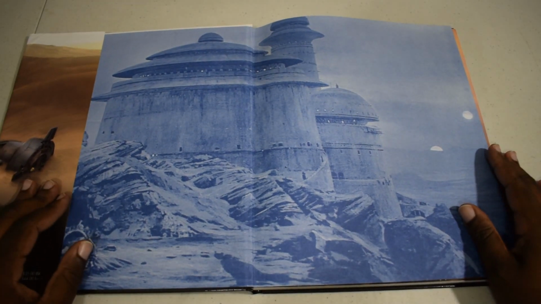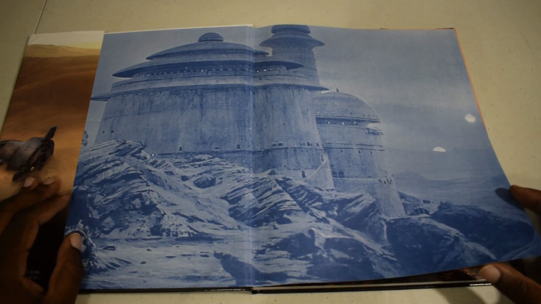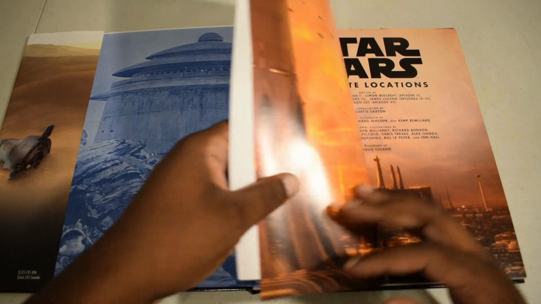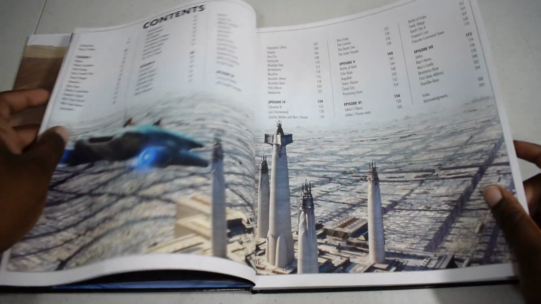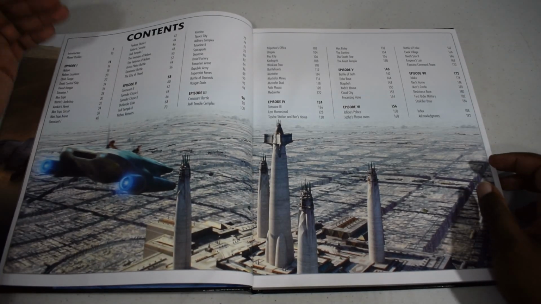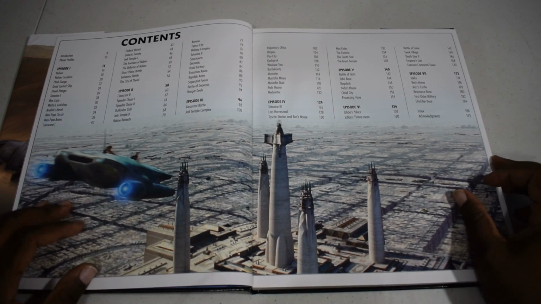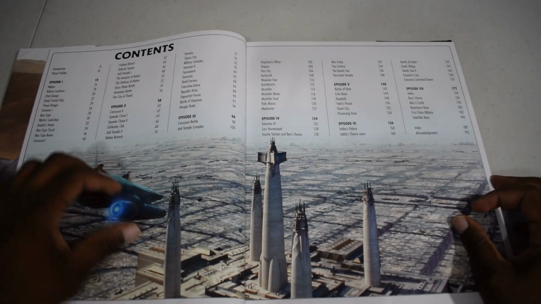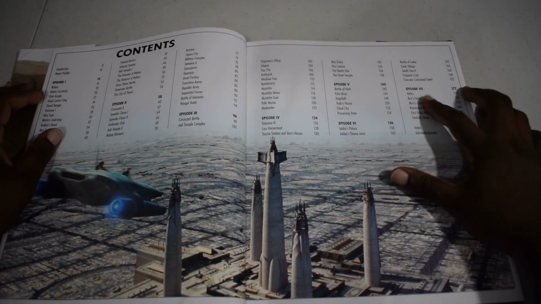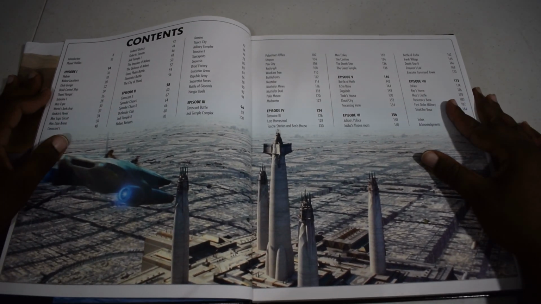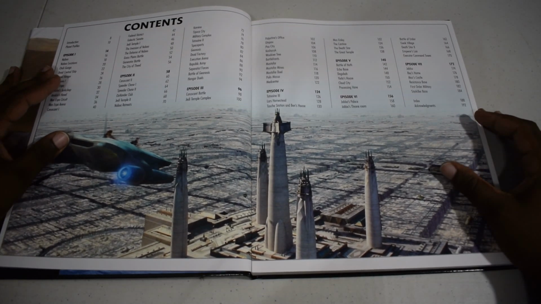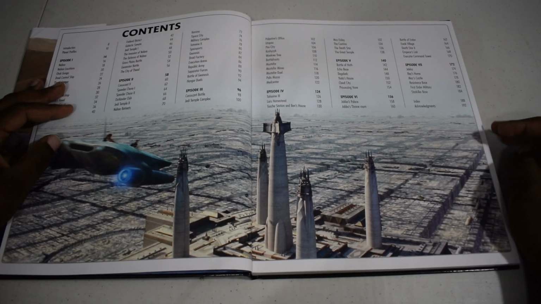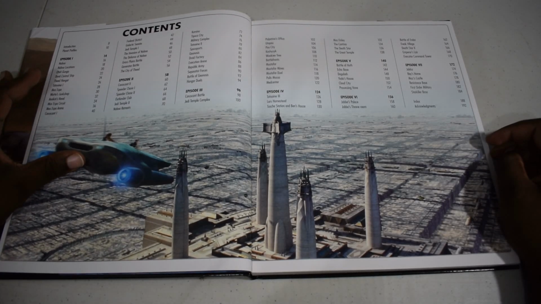If you go to the first page, you're greeted by a pretty nice blue picture of Jabba's palace. I did just want to show you guys firstly the table of contents. It shows you the page numbers for each of the locations you visit. It starts at episode 1, then goes all the way to episode 7 over here, and you're greeted by a cool picture of the top of the Jedi Temple on the bottom. There are just lots of really nice pictures in this book. I think that's probably one of my favorite things about this.